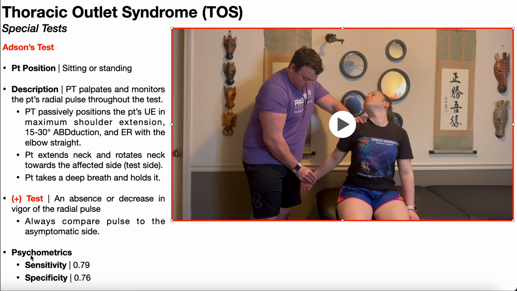As a standalone test, the psychometrics of Adson's test are fairly weak. The sensitivity is only 79% and the specificity is only 76%. Therefore, you would not use Adson's test as a standalone test for either ruling out or ruling in thoracic outlet syndrome. You would use the result of this test in conjunction with the results of the other tests that are used in the assessment of thoracic outlet syndrome.